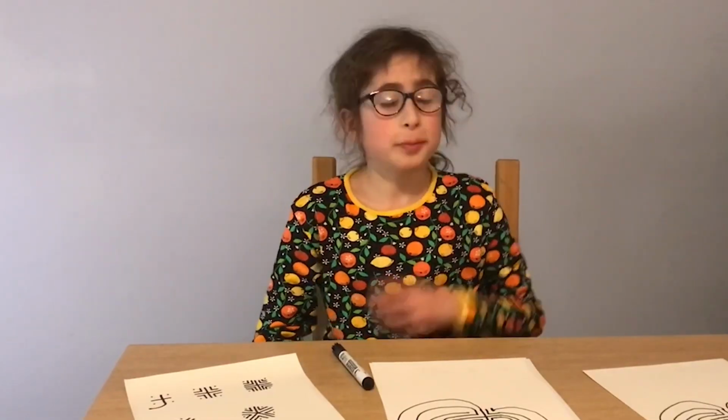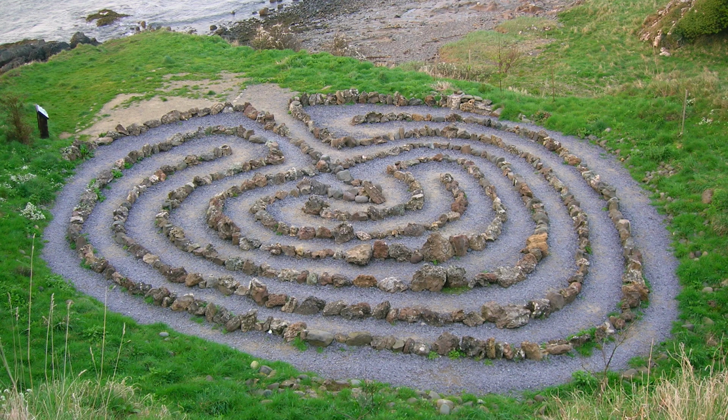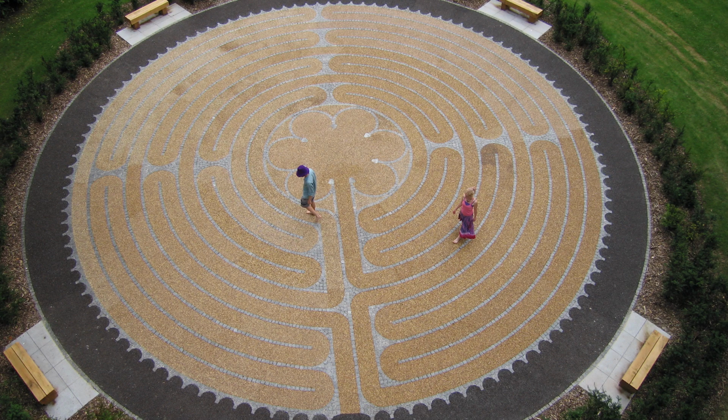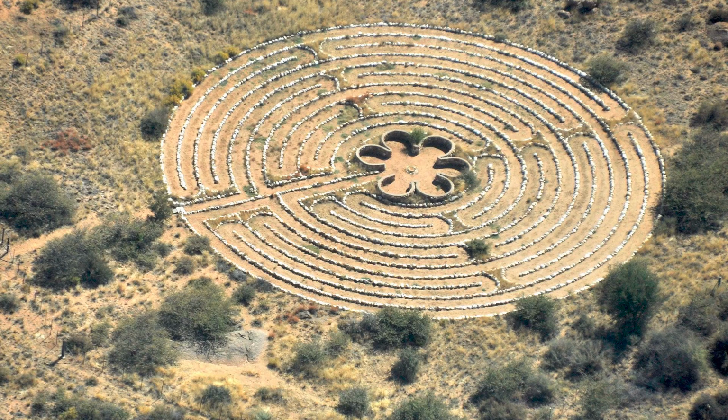And now you know what a labyrinth is, which is similar to a maze, but it's one continuous line. It doesn't have any branching paths coming off of it, which makes it unicursal.